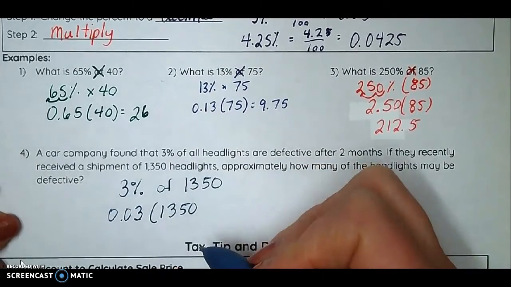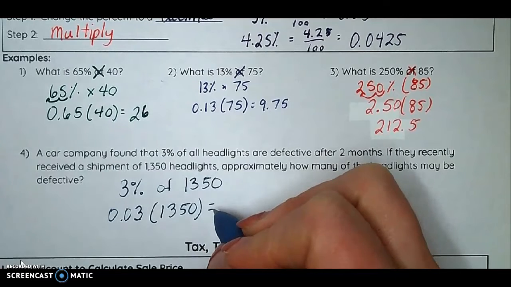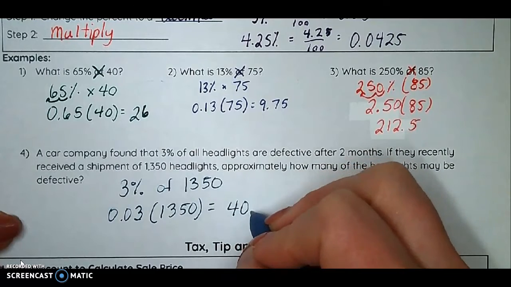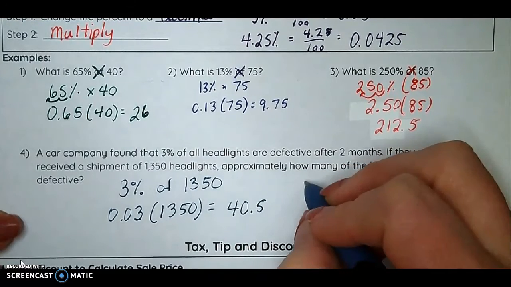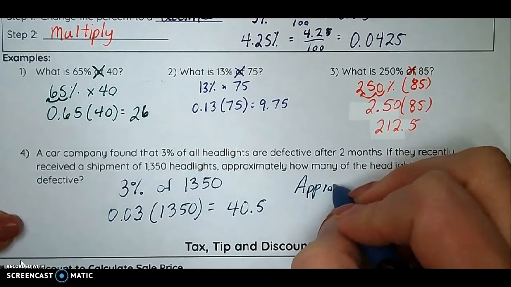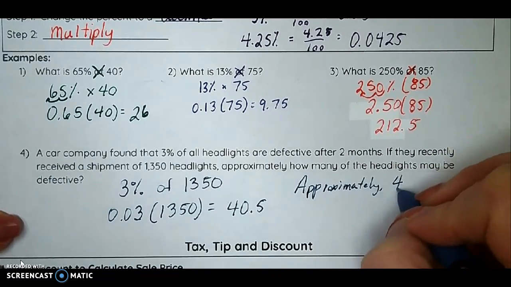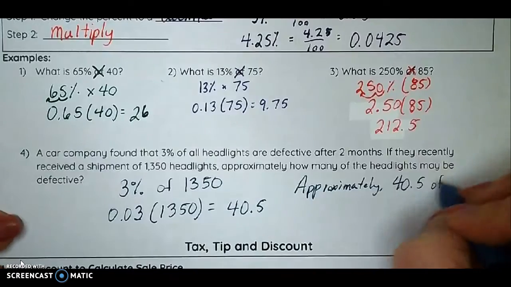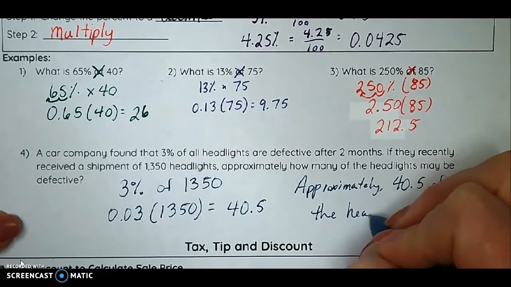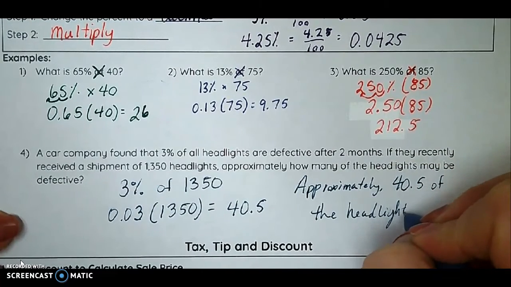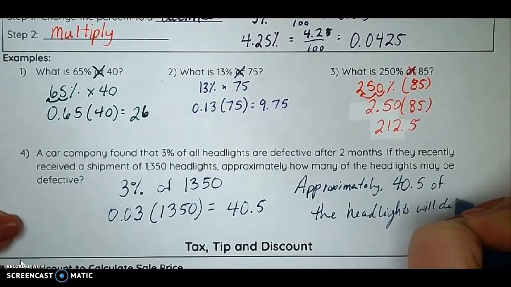So I'm finding 3% of that. Which means that 40.5, or approximately 40.5, of the headlights will be defective.